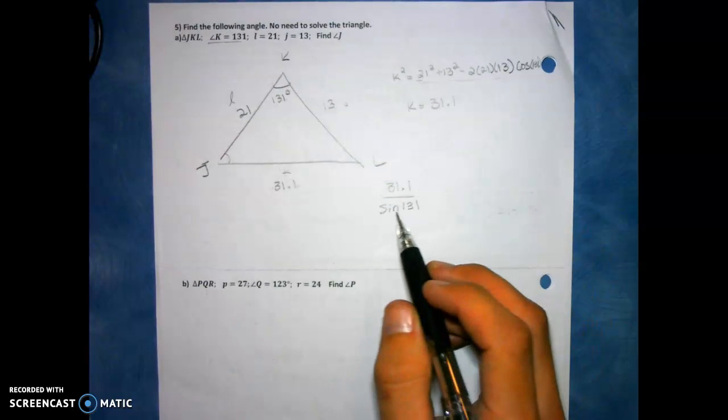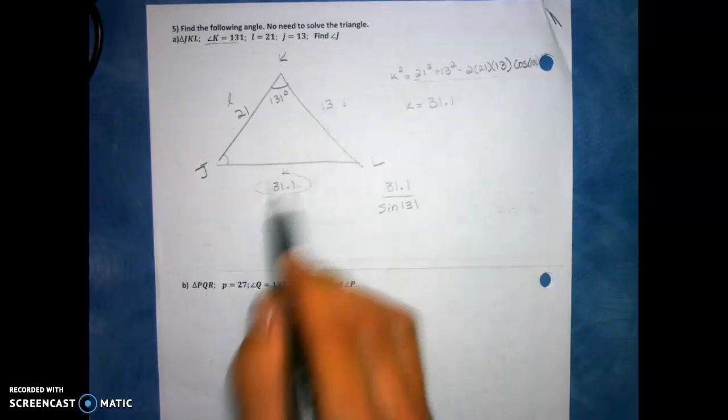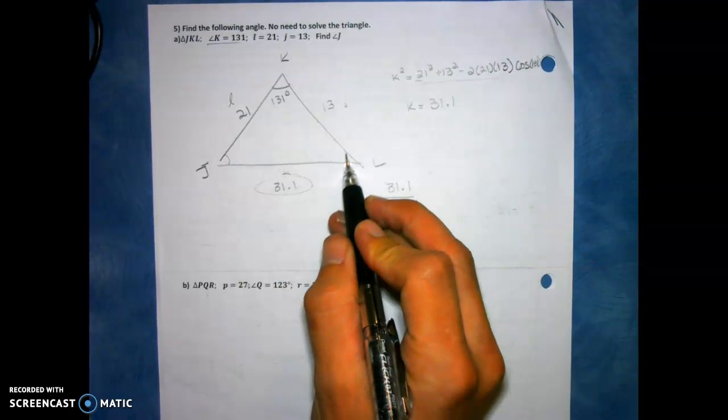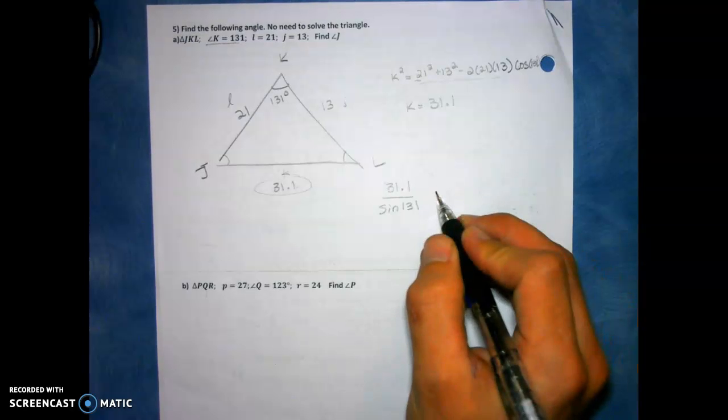Okay, this is Unit 7 Review Part 3. Okay, so we got k is equal to 31.1. Now we have this side, now we can use the law of cosines. So now we just need to solve for angle J and angle L.